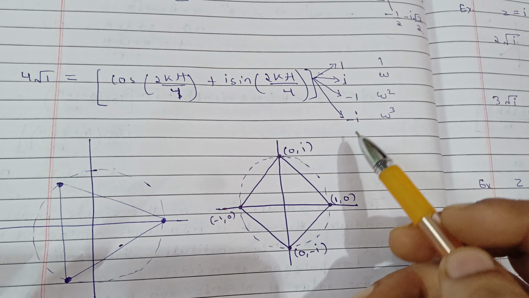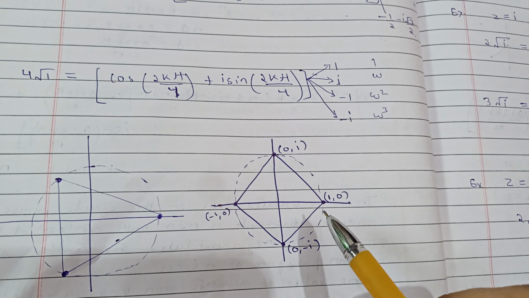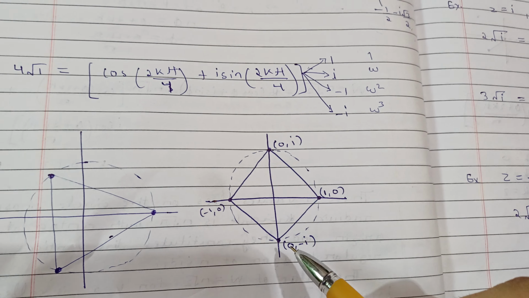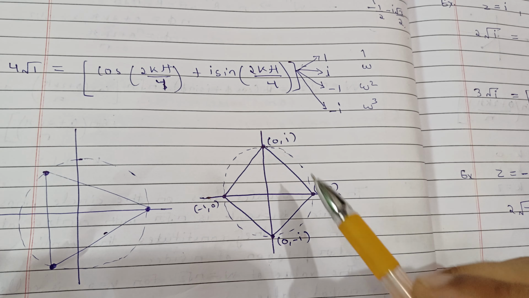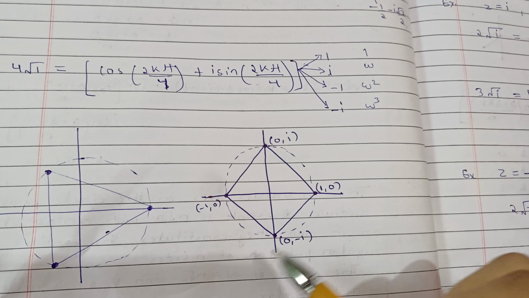Now these 4 points also lie on the circle of unit radius. You can see 1 will be here, iota will be here, -1 will be here, and minus iota will be here. All these 4 points lie on the circle, and they make a polygon with 4 vertices.